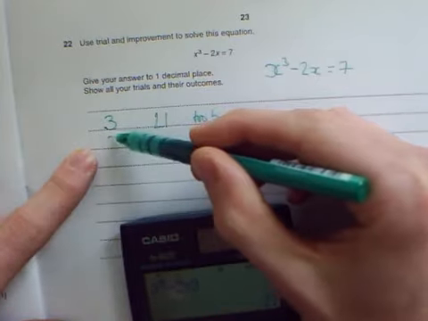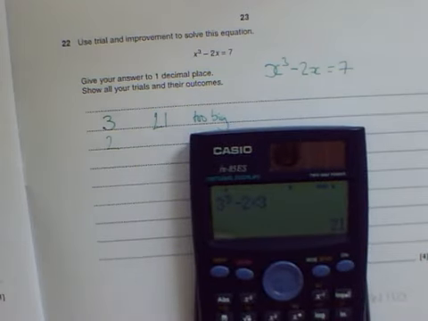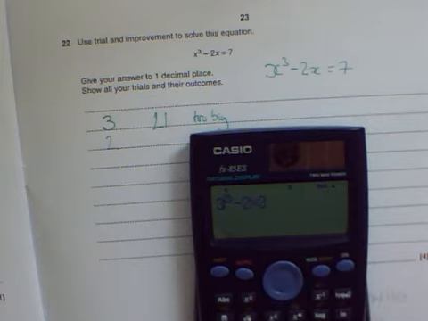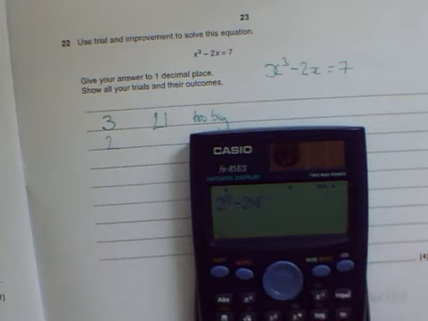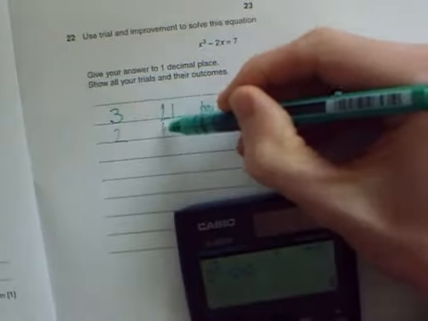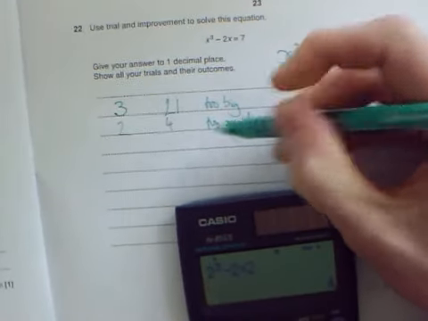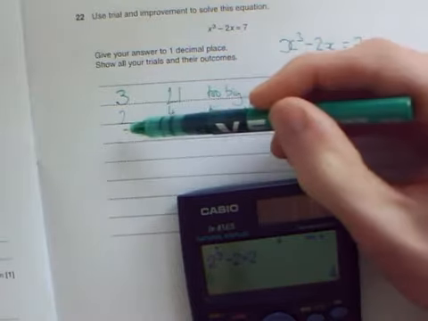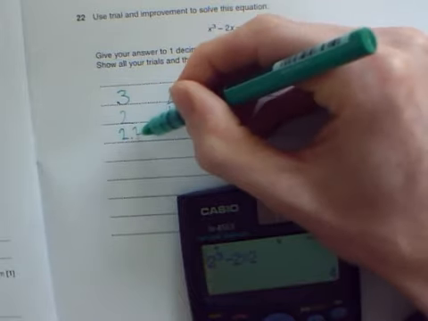Let's take it back down to 2. Now, you can type it all in again, or you can use the replay and just go there. So I'm going to try 2 instead. Saves a lot of time. 4. Ooh, what's wrong with that? Too small. Now you must write these bigs and smalls and the answer you're getting, otherwise you won't get the marks. Right, I'm going to go for 2.3 this time, because 2 was a bit nearer.